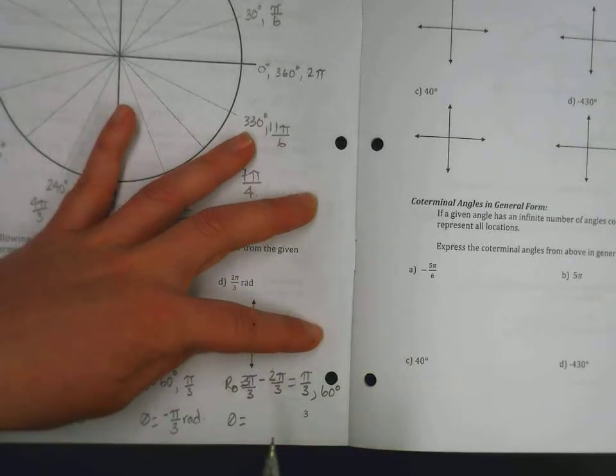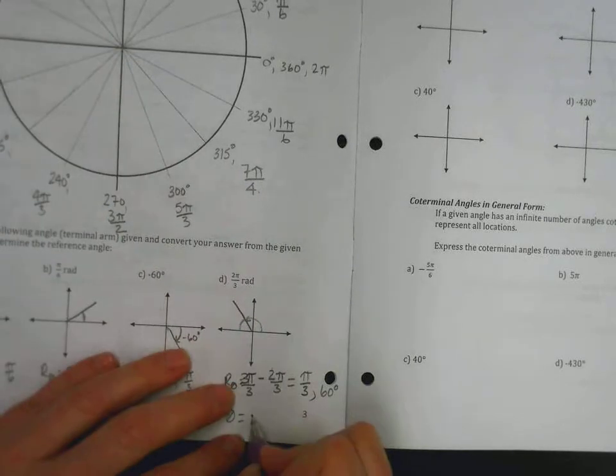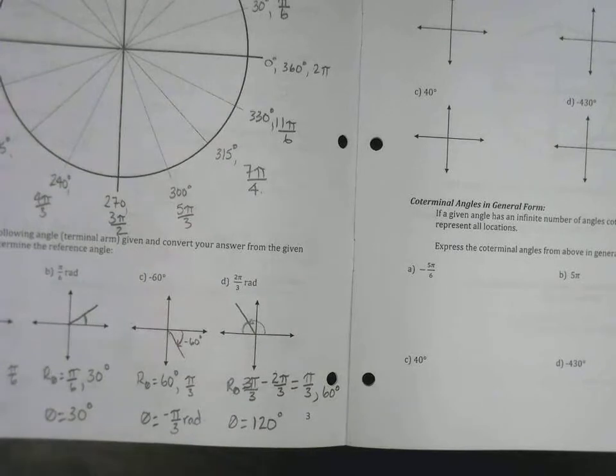My reference angle, or sorry, the rotation angle in degrees, using my circle from up top, works out to be 120 degrees.